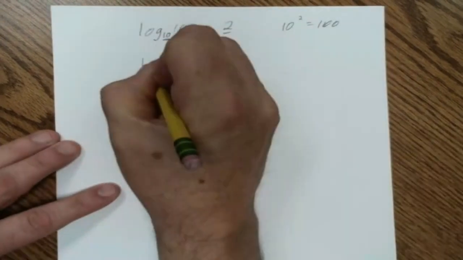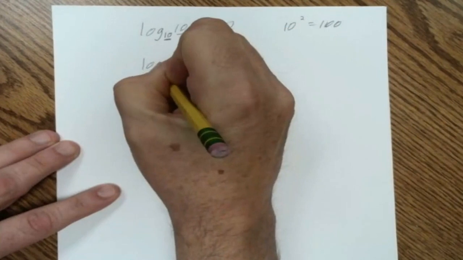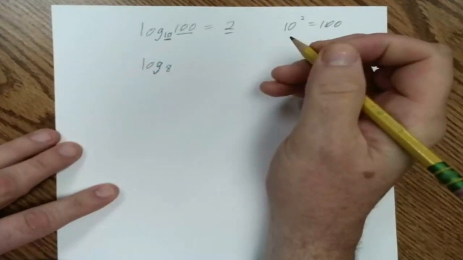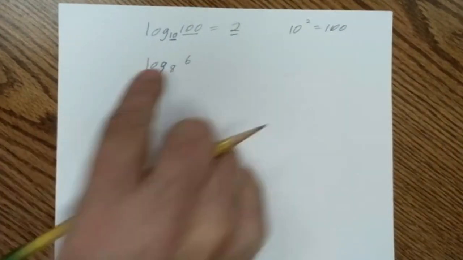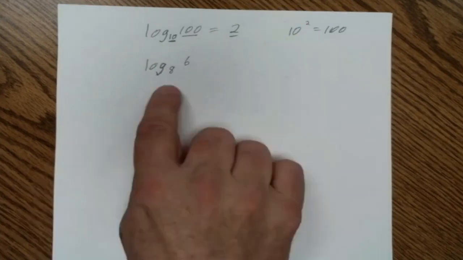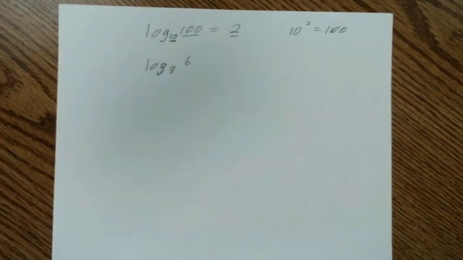Today we're going to talk about, as an example, log base 8 of 6. 8 to what power equals 6? Well, that's less than 1, so it's going to be some decimal number. And if you just have a cheap calculator, that's not going to help you because it wants to do everything in base 10. So you'd need a fancier calculator.